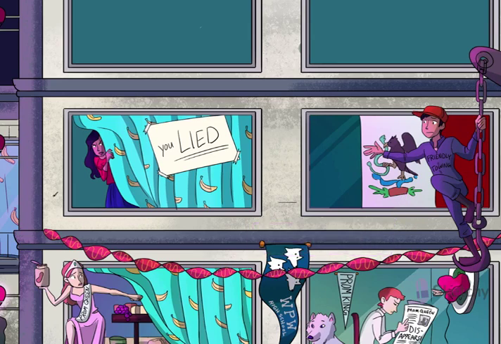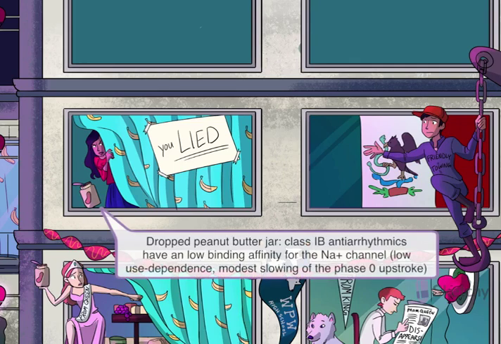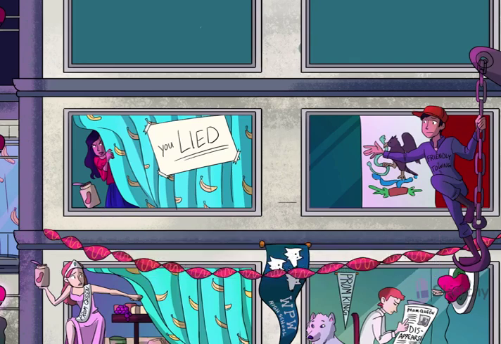Class 1B drugs bind less avidly to sodium channels than the other Class 1 antiarrhythmics, so take a look at the sodium channel-evoking jar of peanut butter on the balcony. Once she saw that friendly tow truck approaching, she promptly dropped it and shut the curtain. Dissociation from the channels occurs so rapidly that there's minimal cumulative effect over multiple cardiac cycles, resulting in little use dependence and little effect on the phase 0 upstroke.